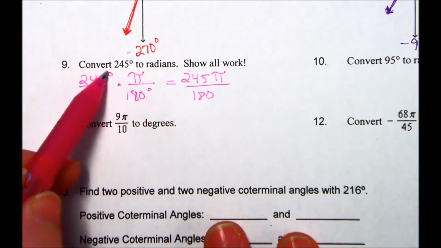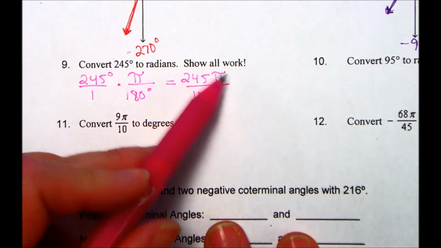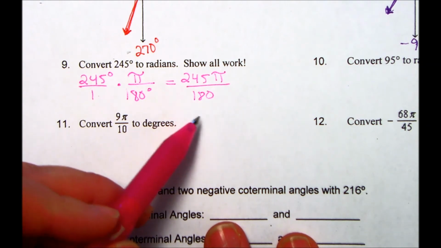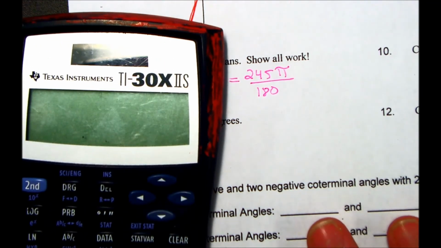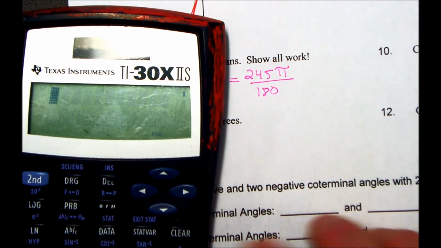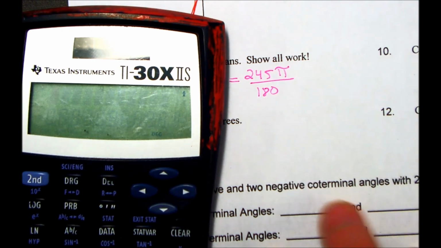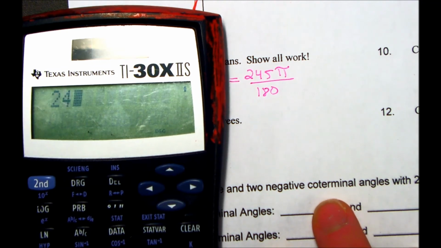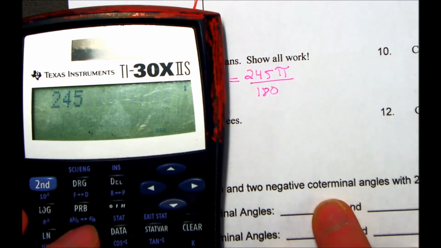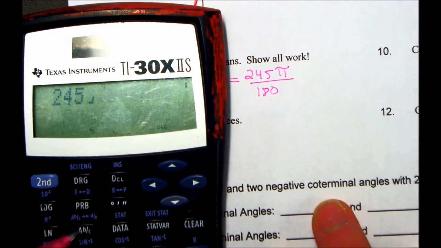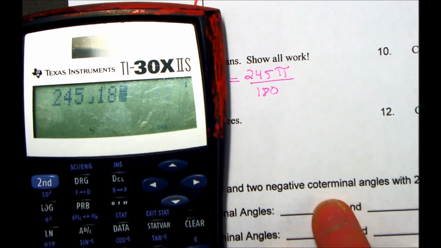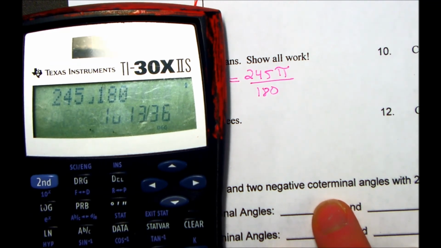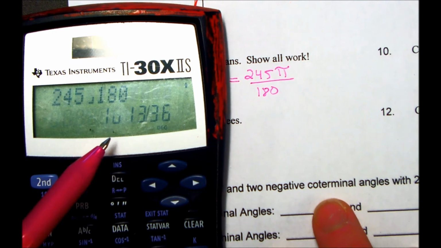Now the degrees do go away, so it's just 245 pi over 180. Now if you don't know, you could use your calculator to reduce this, or we can divide by 5 and just keep reducing the fraction. But on my calculator, if I just hit 245, ABC, so I do my fraction button, 180, and hit equals, it will reduce it for me, but it puts it in a mixed number.